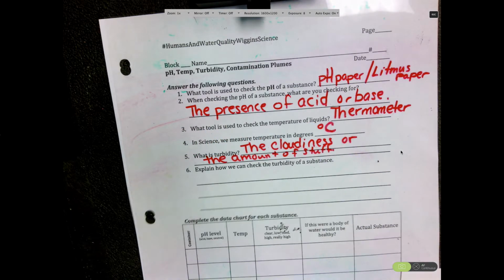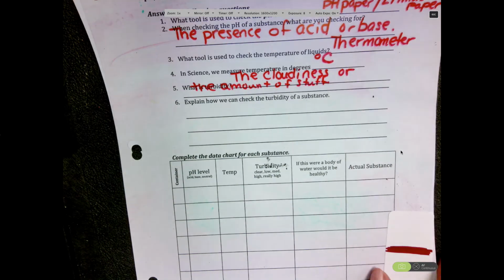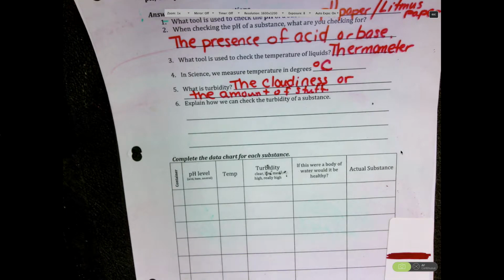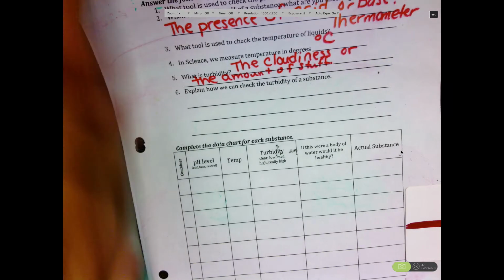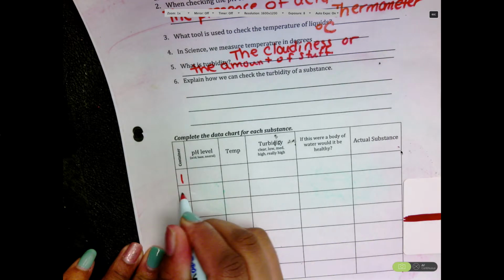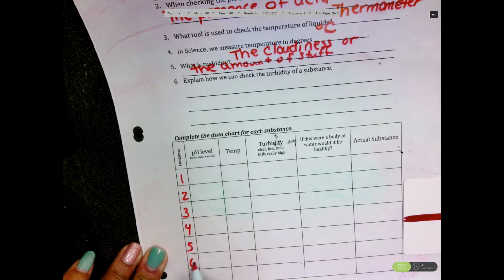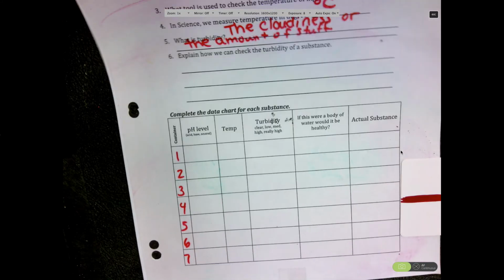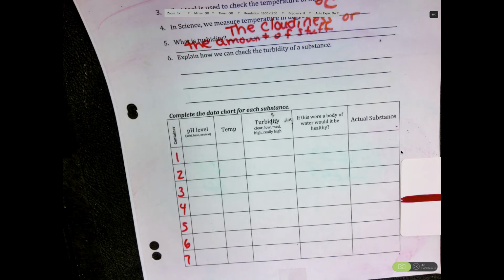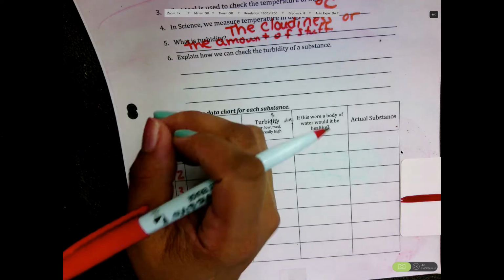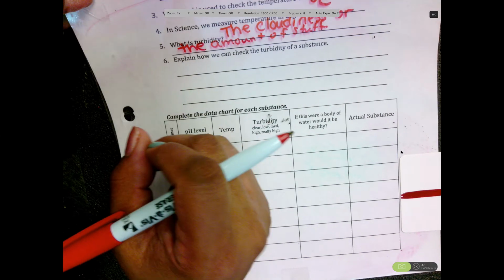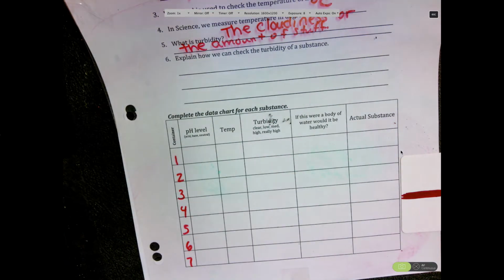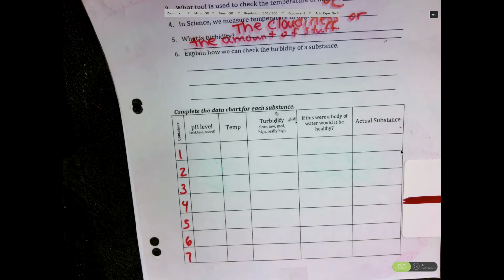All righty, moving on. Now we're going to have 7 substances that we are going to actually look at. So we're going to list on our paper 7 things. So 1, 2, 3, 4, 5, 6, and 7. Everyone with me? Okay. And we're going to check the pH level, but because I don't have the litmus paper here, I have to give you the pH. But in the future, you will be able to dip it in the substance and check it against the chart and see what the pH level would be.